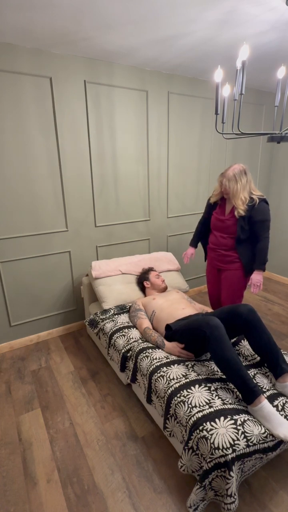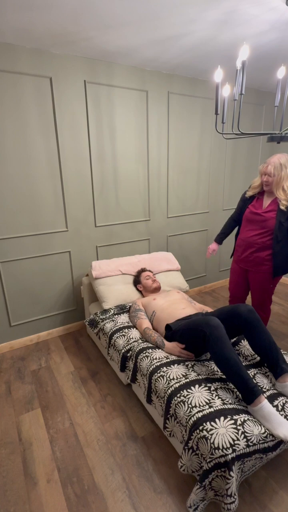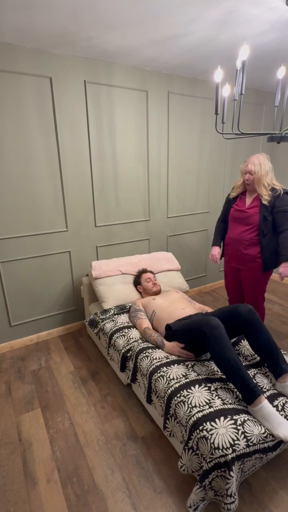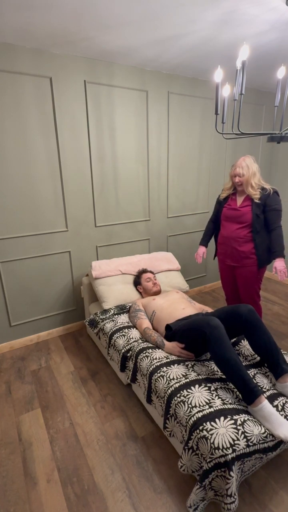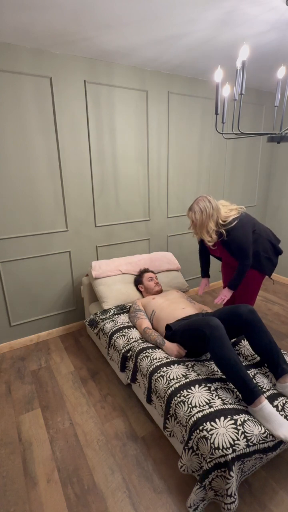Any tenderness with any of that? No. Okay. No tenderness of the abdomen, no guarding, and there were no palpable masses. I'm going to be palpating your abdomen again, this time with a deeper palpation.